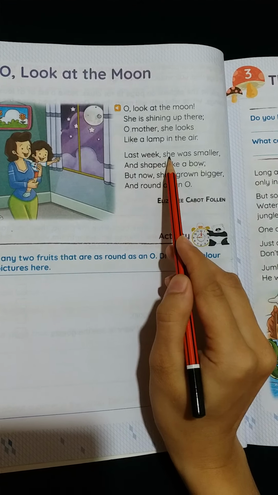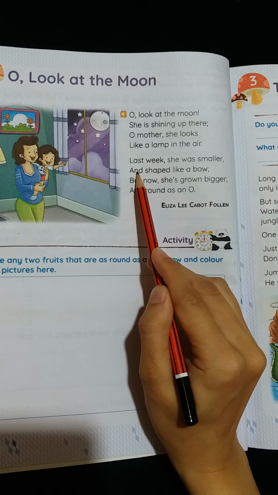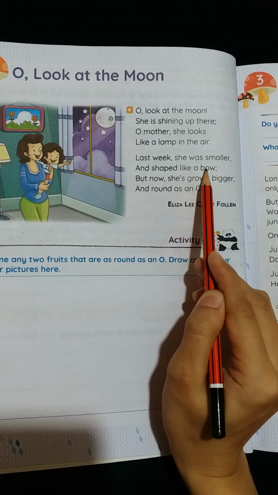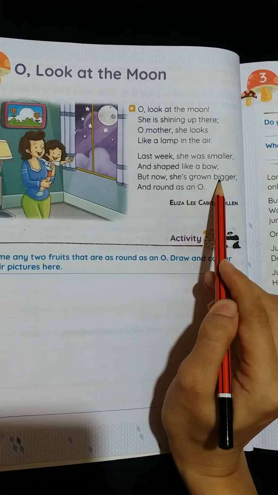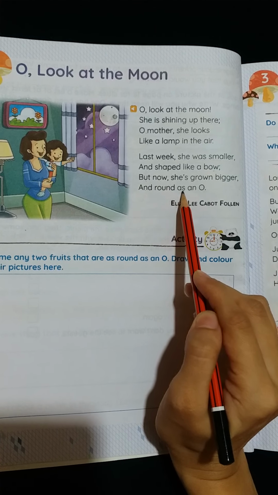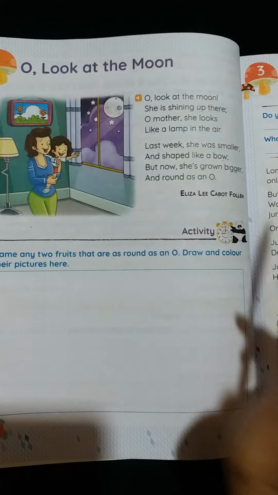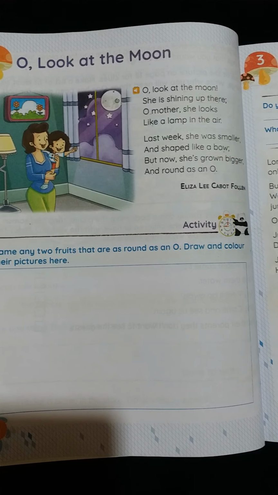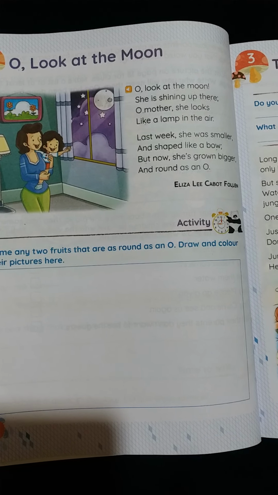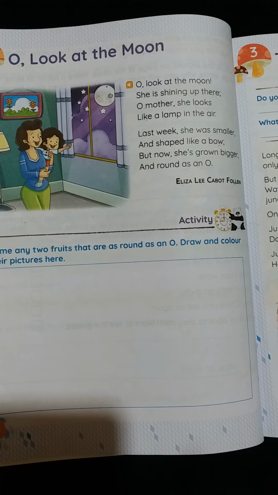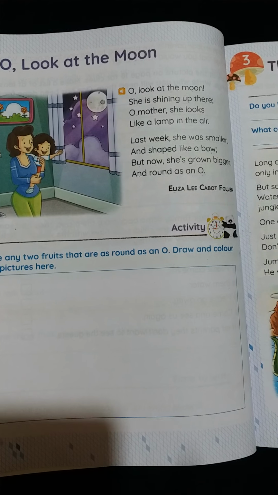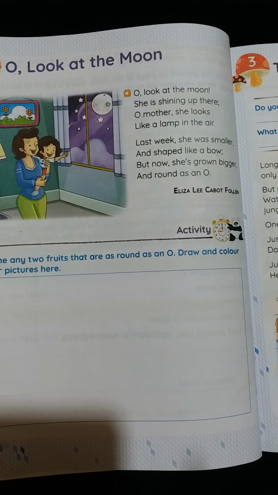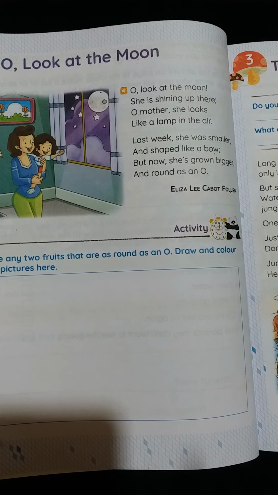Last week she was smaller and shaped like a bow, but now she's grown bigger and round as an O. Now, the baby is also saying that last week the moon was smaller and how did it look? It looked like a bow.